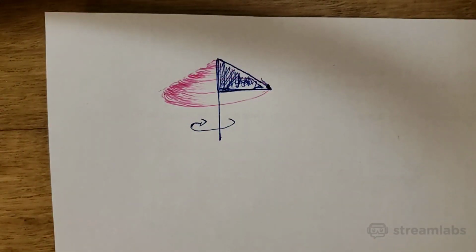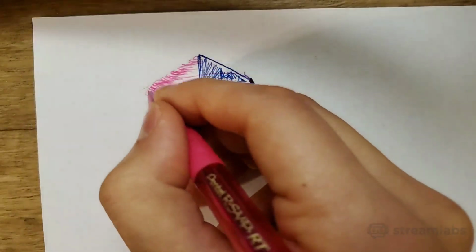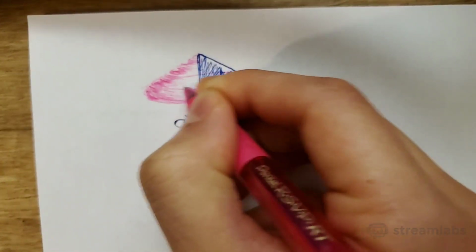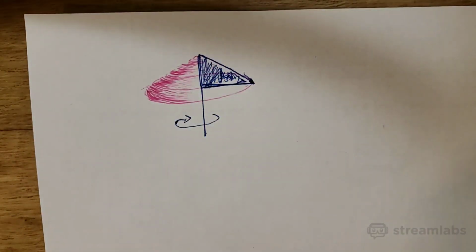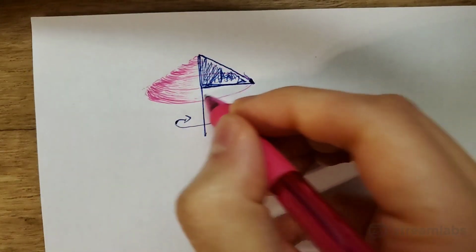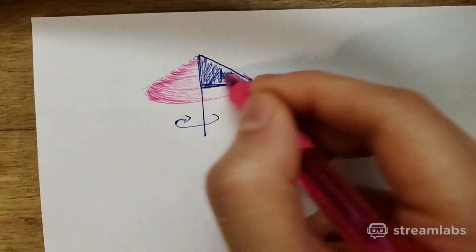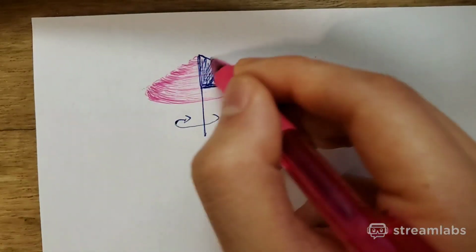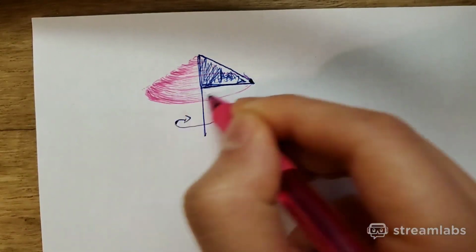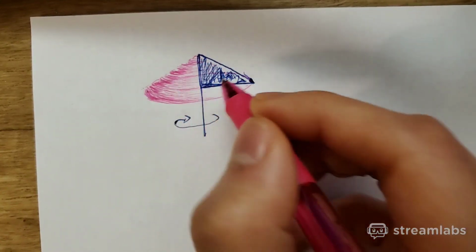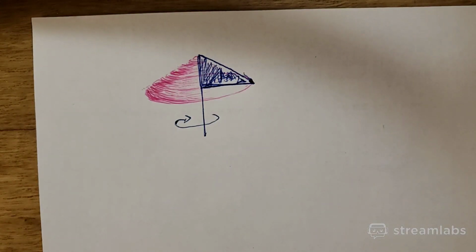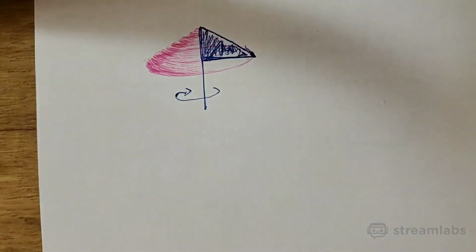Right? Because you're rotating really fast. Can you visualize it? I'm trying to draw it out. Does that make sense?